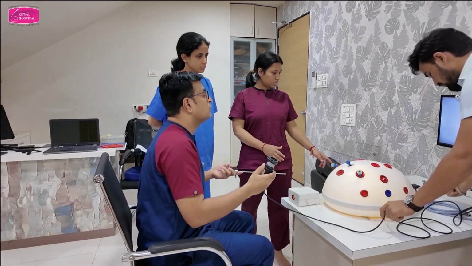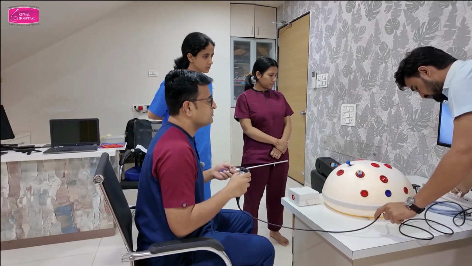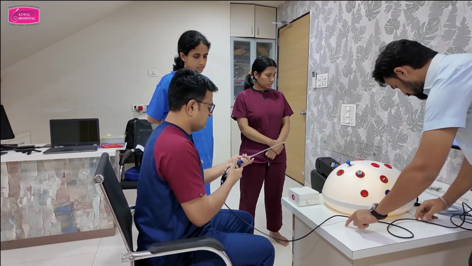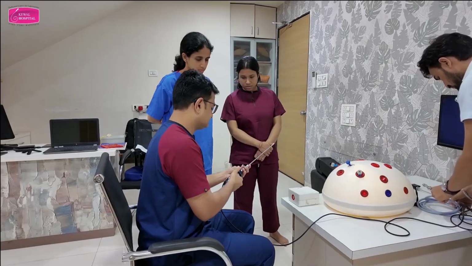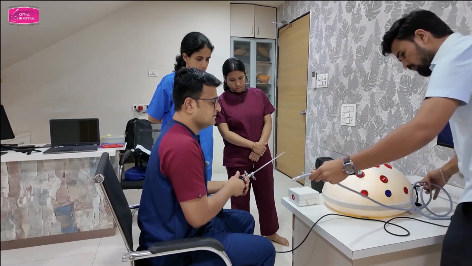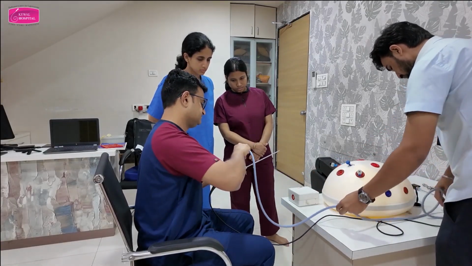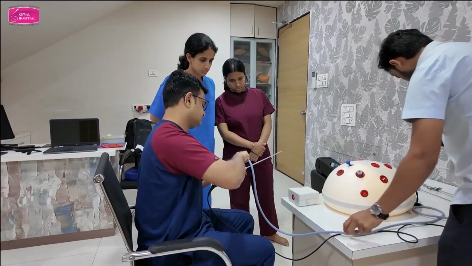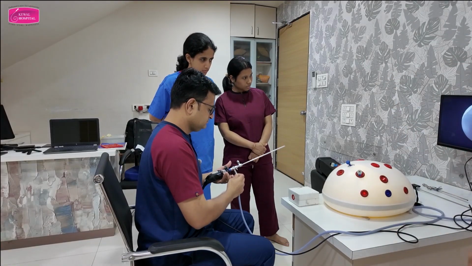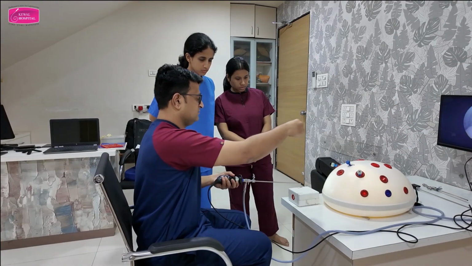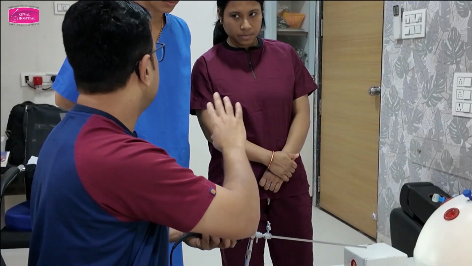Keep it there. You have to be very careful when you are using instruments. They are very delicate. Now this is the camera. We attach it like this. This is the light source. Okay, and the fluid will come from above like you did it yesterday.